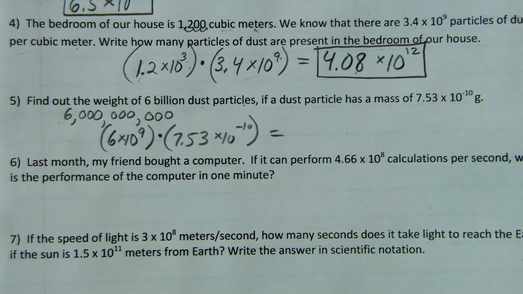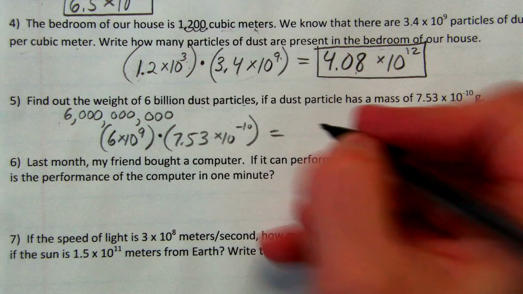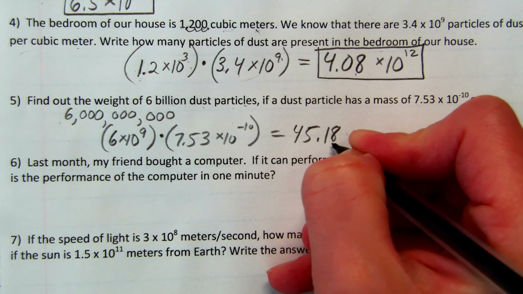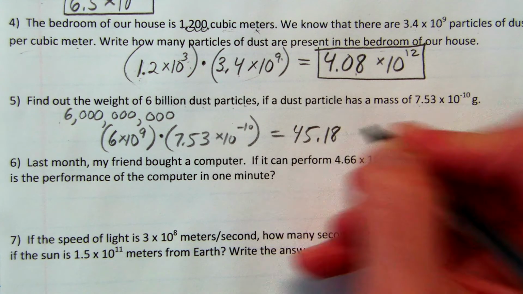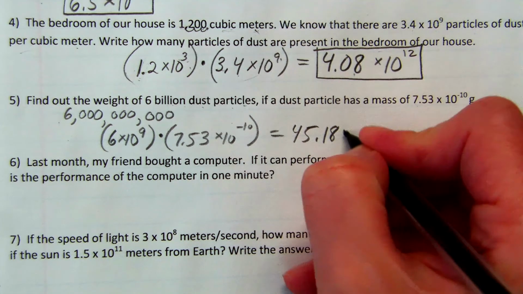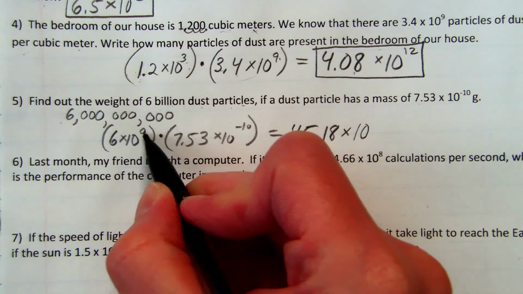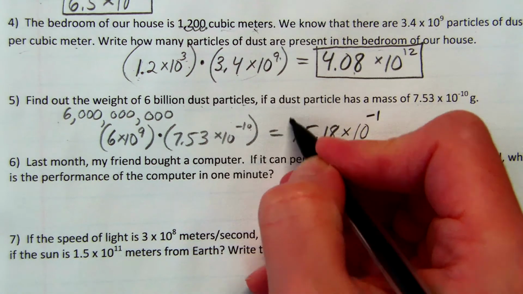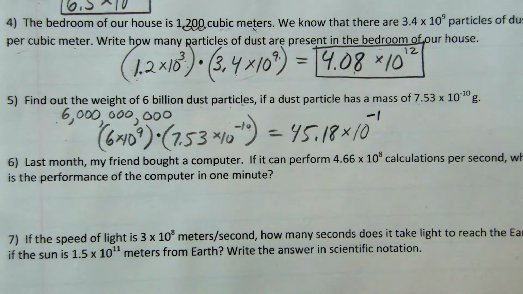First you take 6 times 7.53. We get 45.18. Sometimes they'll round that off to 45.2. And when we add the powers of 10, adding 9 and negative 10, it comes out negative 1. Now, is this scientific notation?